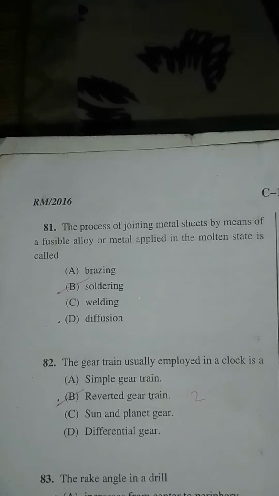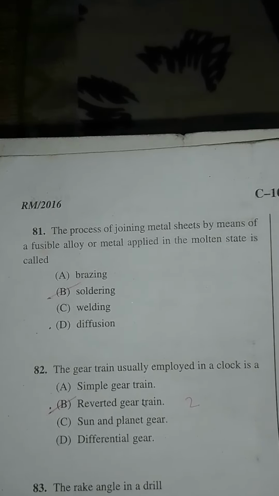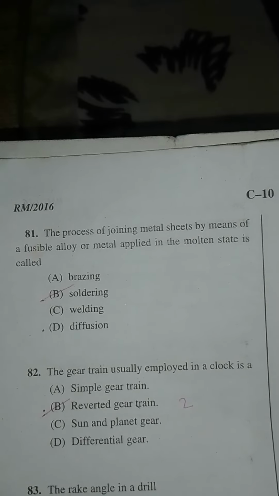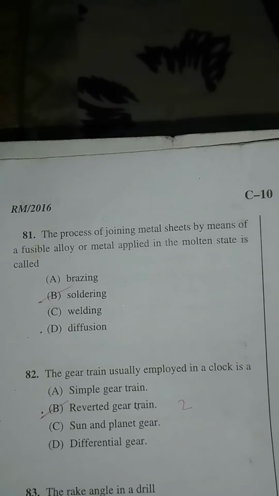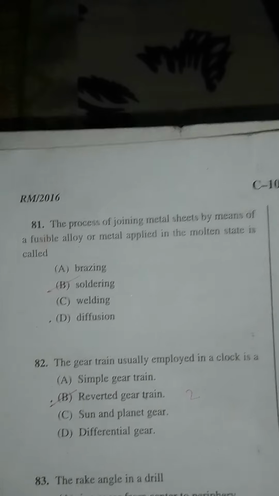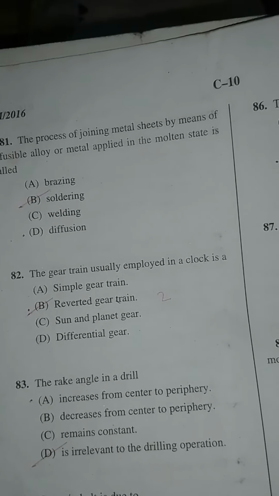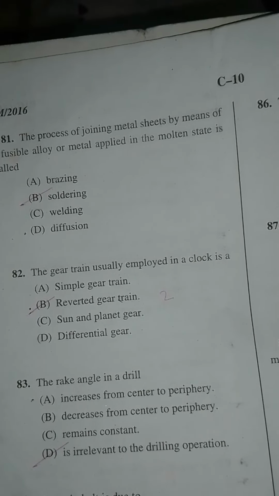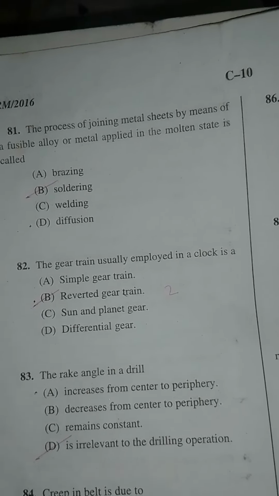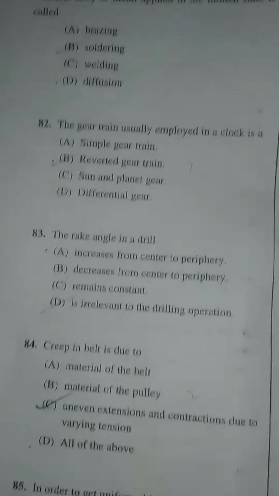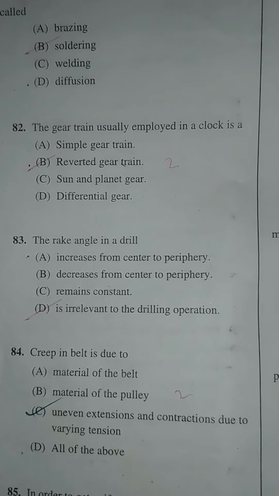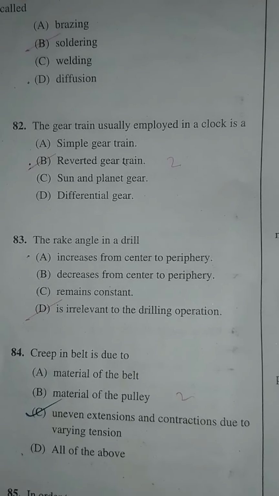The process of joining metal sheets by means of a fusible alloy applied in the molten state is known as soldering. The gear train usually employed in a clock is a reverted gear train. The rake angle is relevant to the drilling operation.